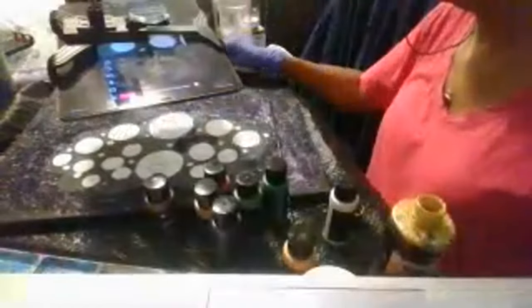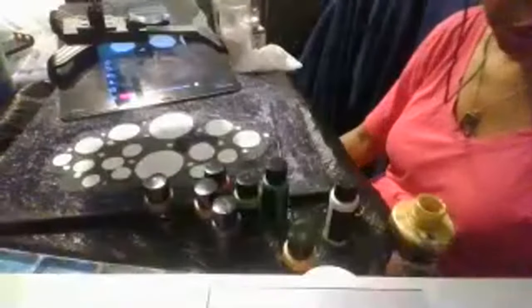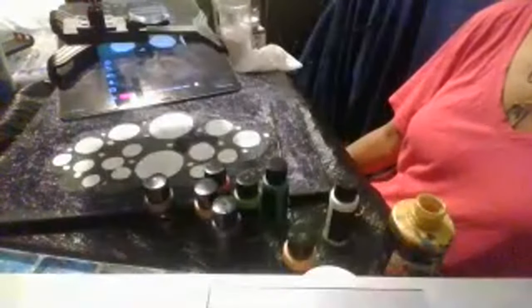Okay, I'm going to get something to see. It's my magnifying glass, so I can see better. Oh, very interesting. Okay. I need that. So I'm going to use that. All right. I have some palette knives somewhere.